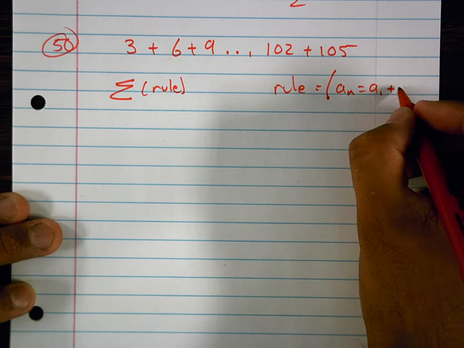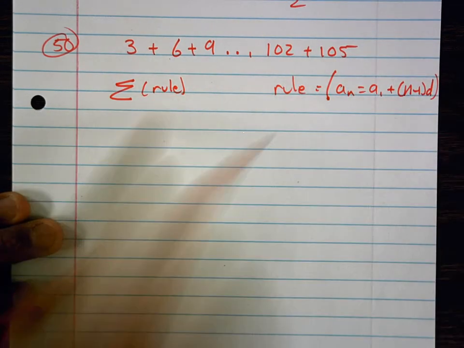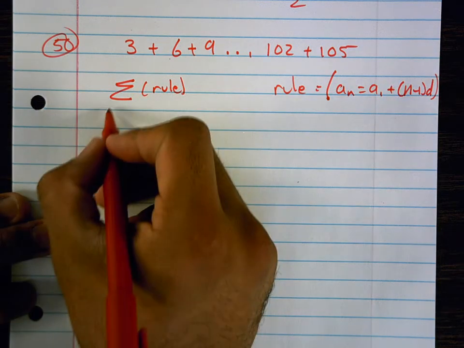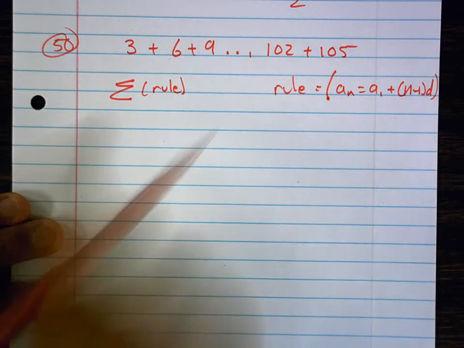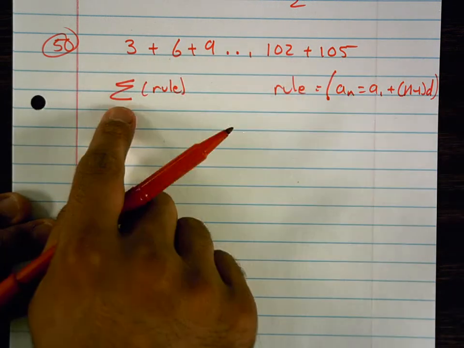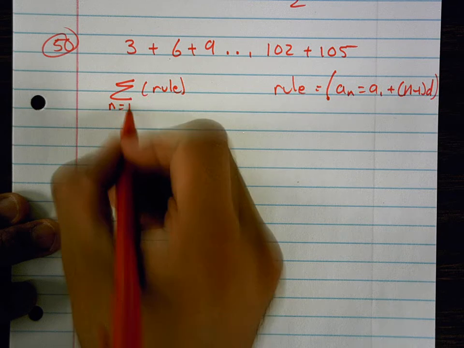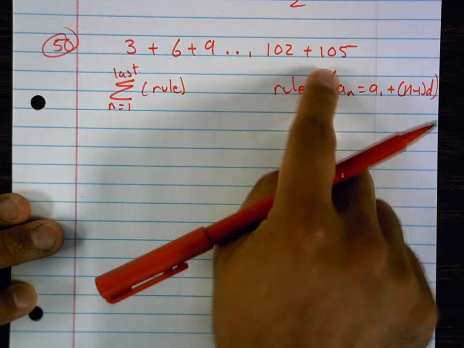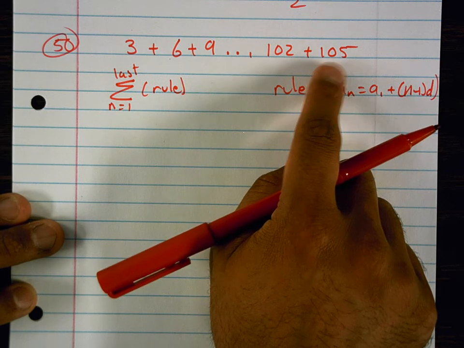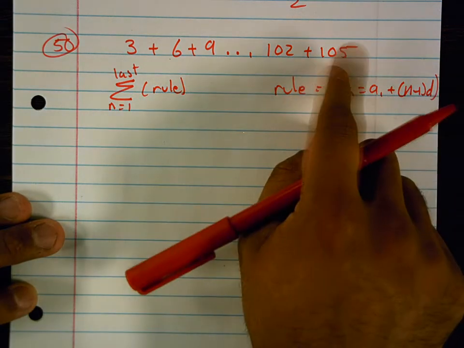Okay, I'm going to figure out what this is. Whatever that is, that goes right there. What goes on top are not a sub n's, meaning if you use a number from the sequence right here and right here, you're already wrong. This is from the first number to the last number. The last number is 105, but I don't put 105 on top. I put what number 105 is in the series. A sub n is 105. What's the n for that?